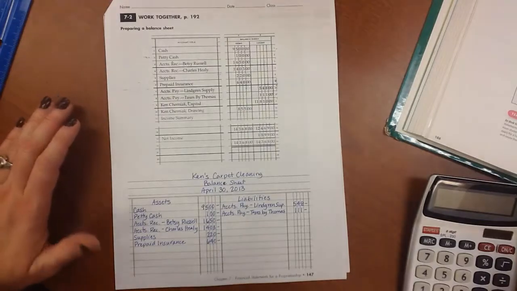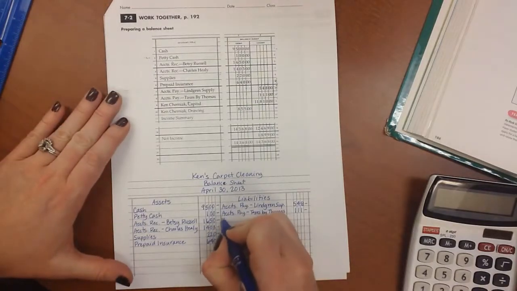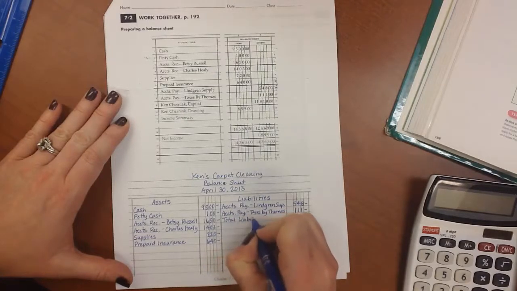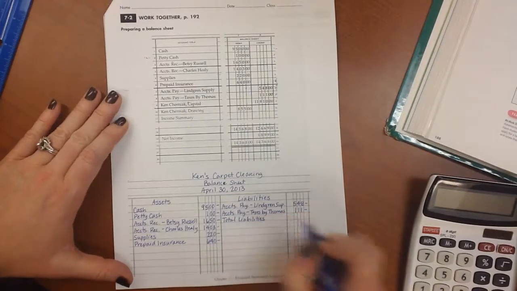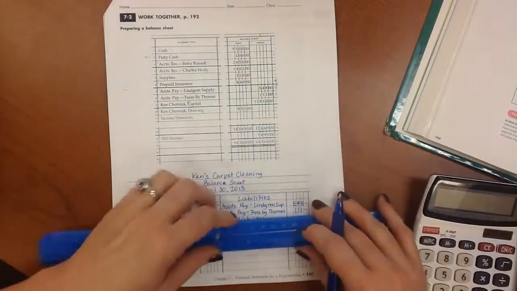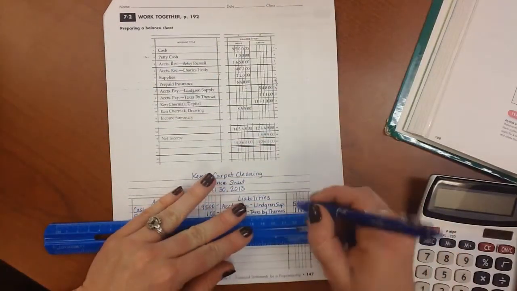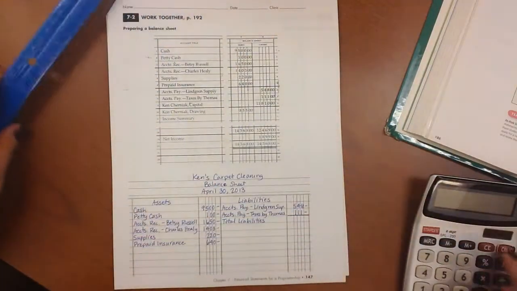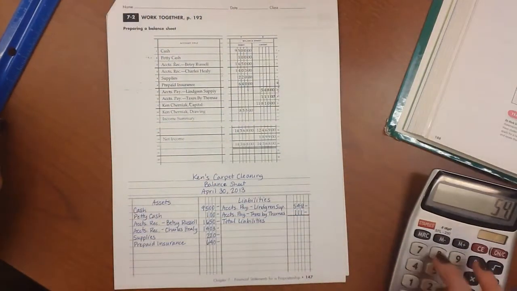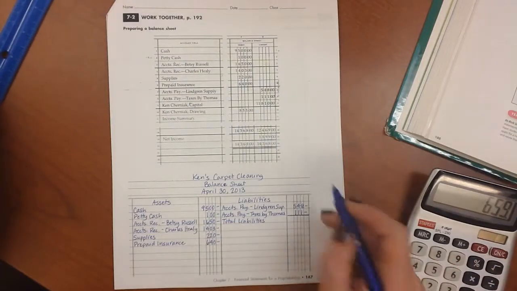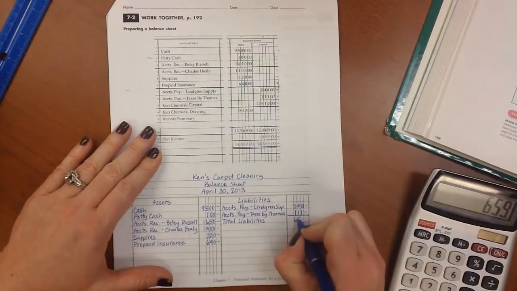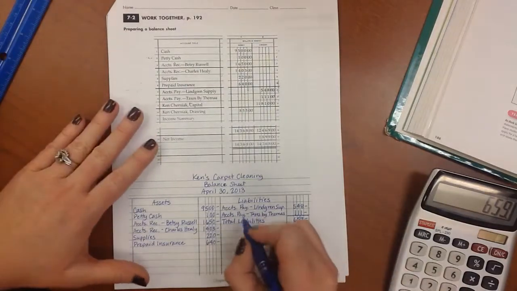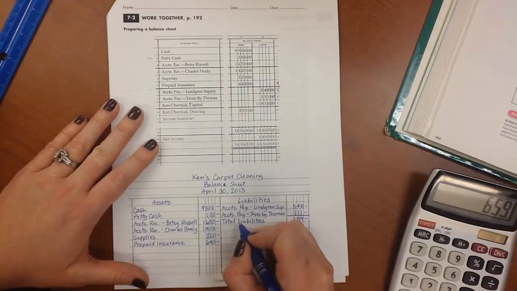Then we are going to put a total here. We're going to say total liabilities. And we will single rule and add those together. Then we are going to put our next category heading, which is owner's equity.